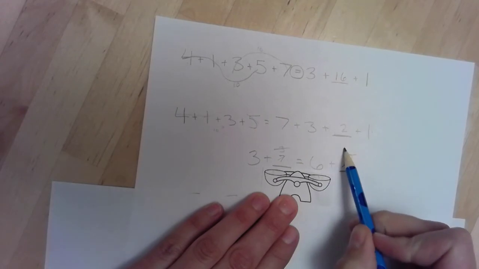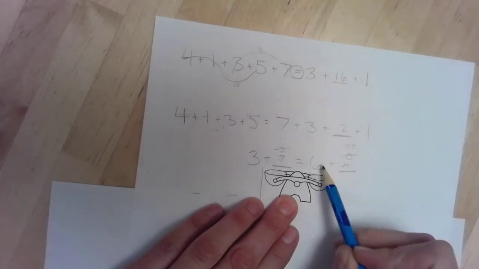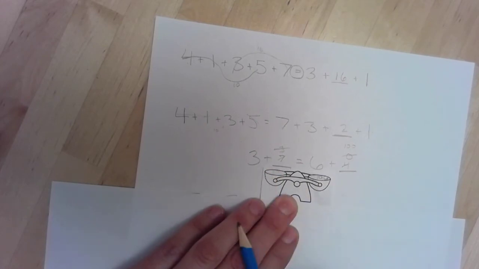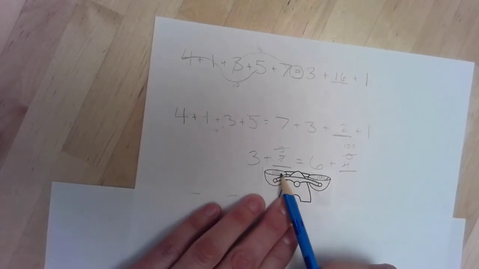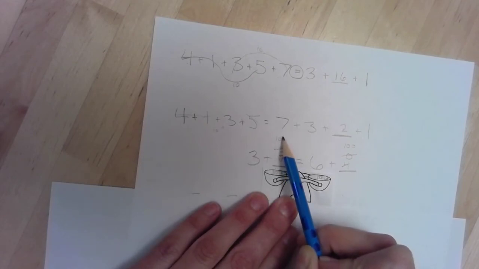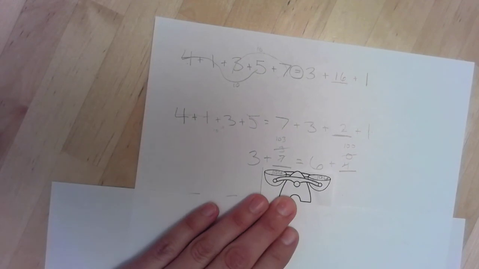I could put 100 on this side. 6 plus 100 is 106. So then on this side, if I also need to have 106, then I already have 3, I'm going to need 103 more, and so on and so forth.